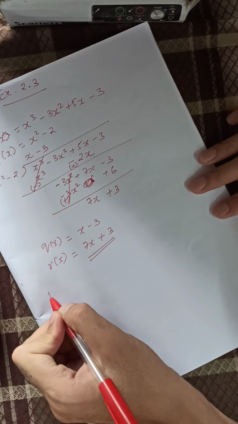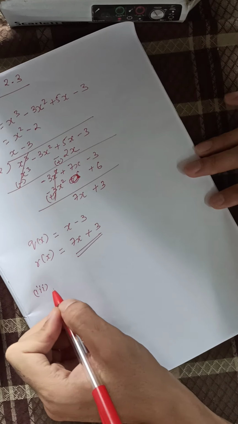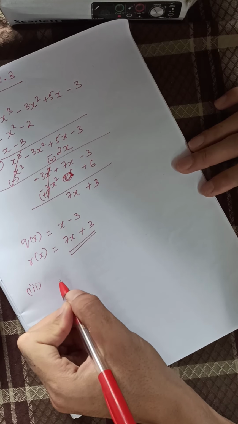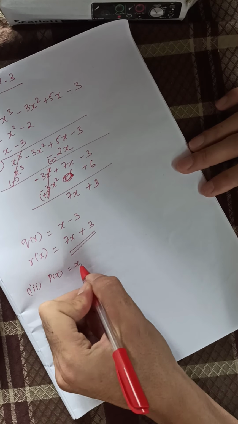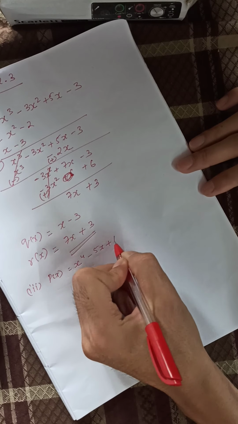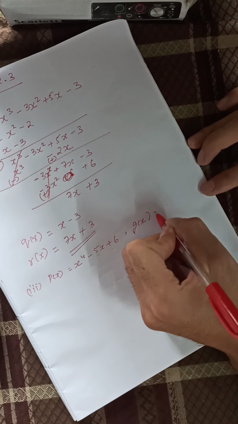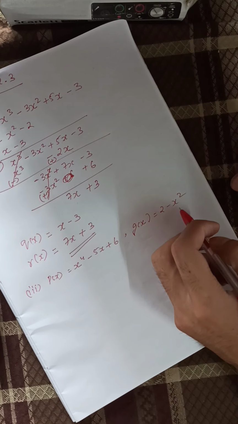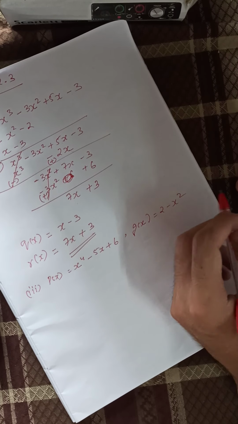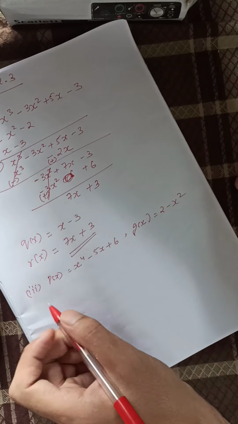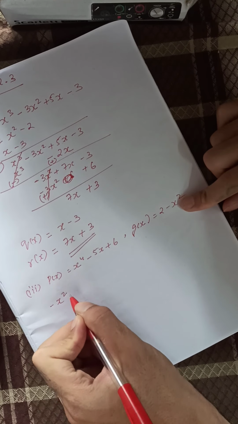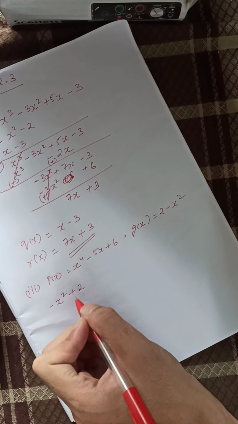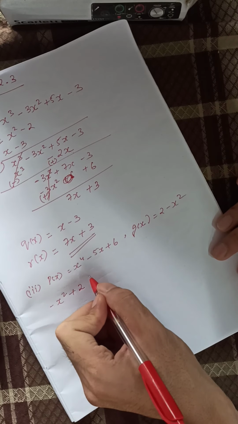I'll do question number 3. Question number 3: p(x) is x to the power 4 minus 5x plus 6, g(x) is 2 minus x squared. While dividing, I told you we have to write the variable with the highest degree first. So here we have to rearrange it. We have to write minus x squared first, plus 2. I told you every time we have to write the variable with the highest degree first. So let's rewrite it like this.